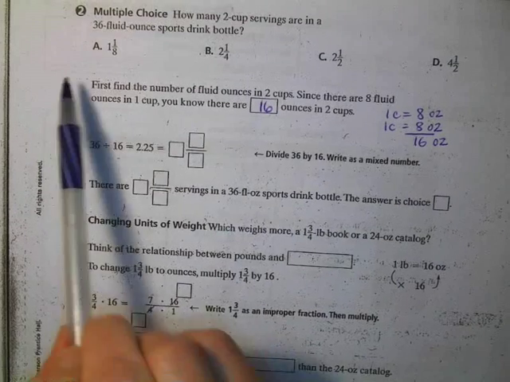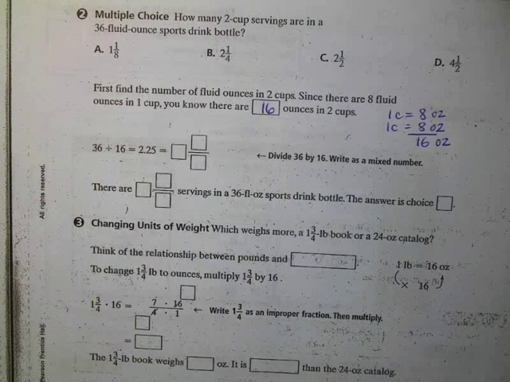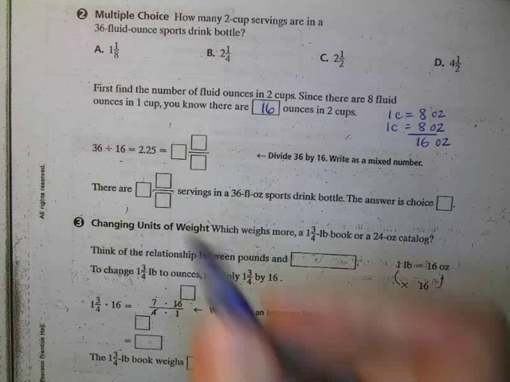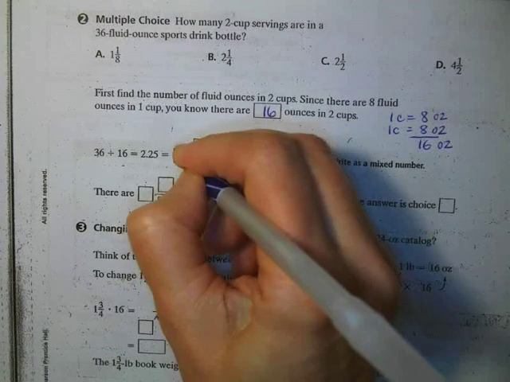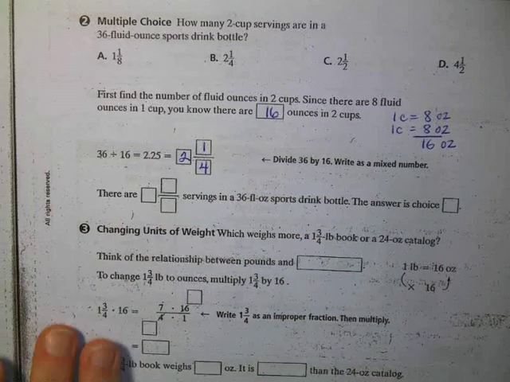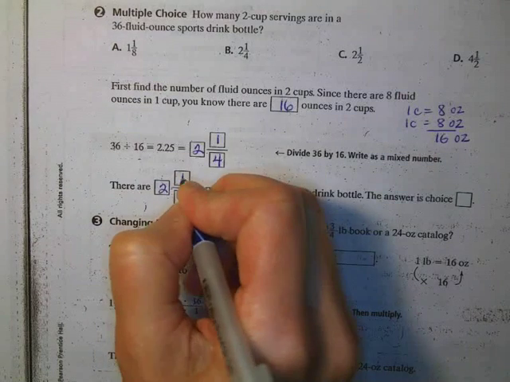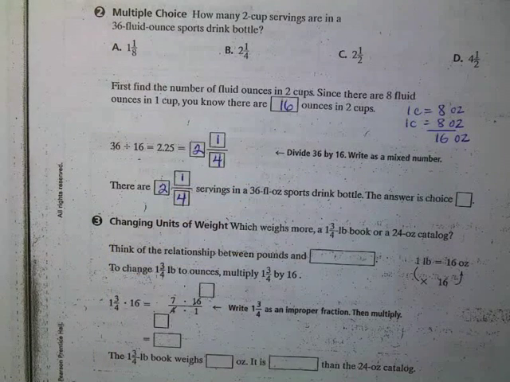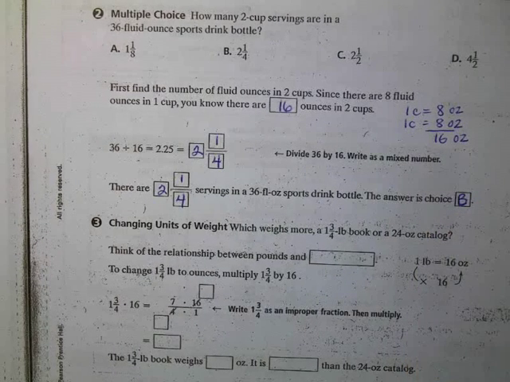Now divide 36, the total number of ounces in the sports bottle, by 16. That's going to give you 2.25 if you use a calculator. If you work it out without a calculator, you're going to get 2 1/4. So there are 2 1/4 servings in a 36 fluid ounce sports drink bottle. Sorry, that's a mouthful. Our correct answer choice is B.